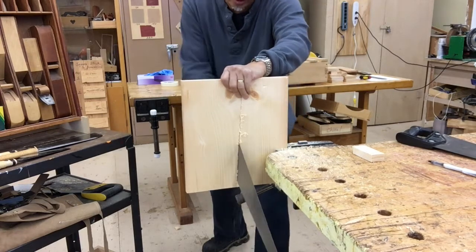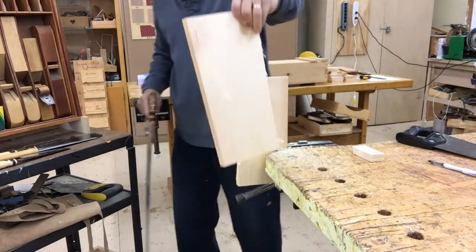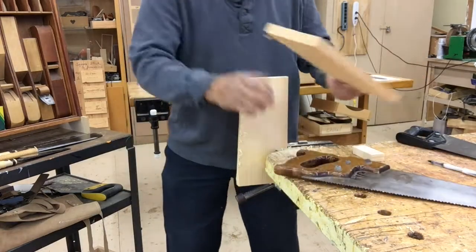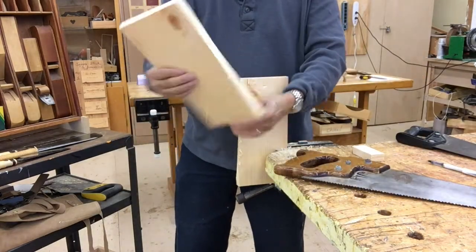Slow down a little bit near the end because you could actually crack it and come right through, and there's your cut. There is your rip saw.